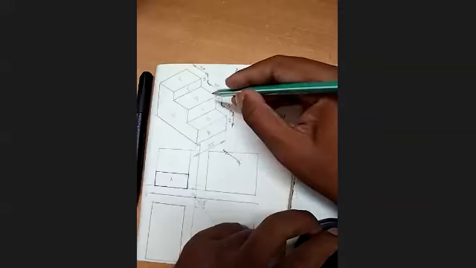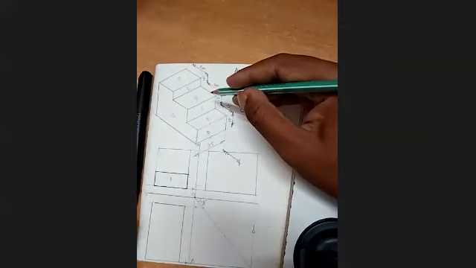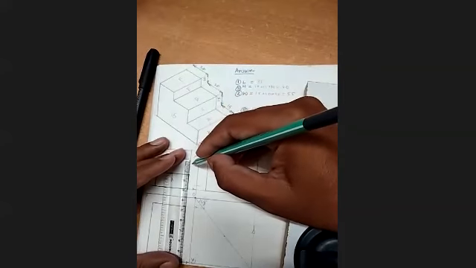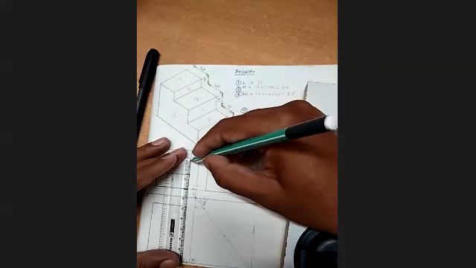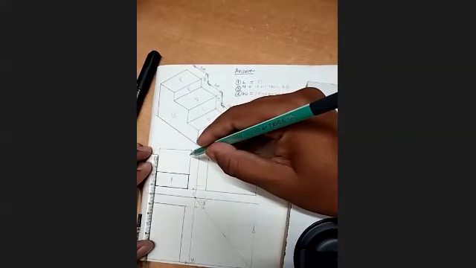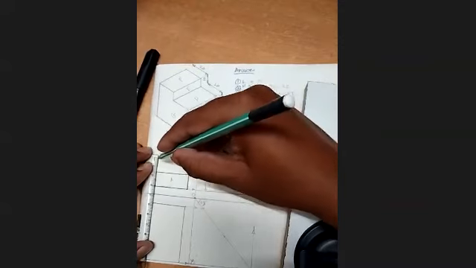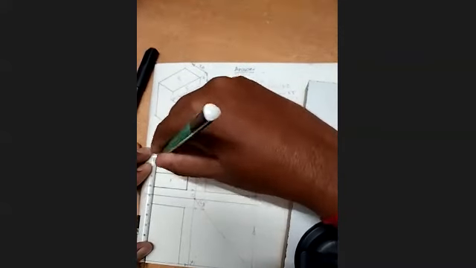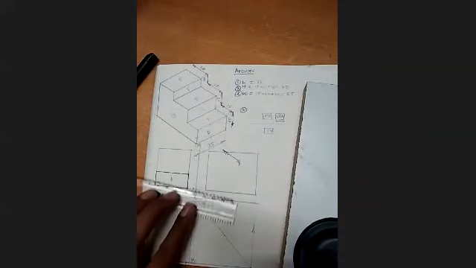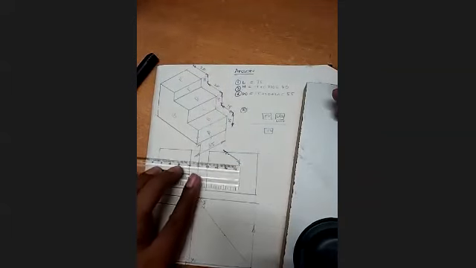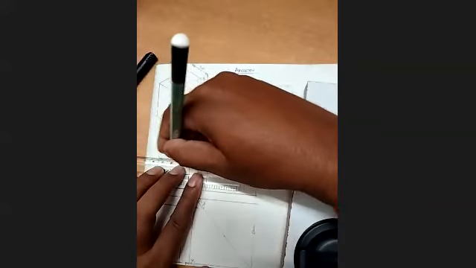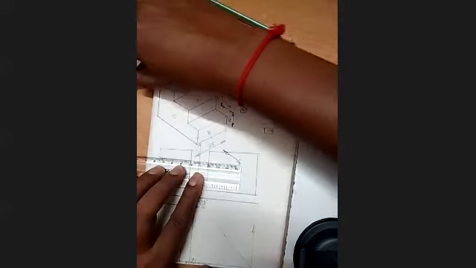Then we have to mark 15 on both sides. So we'll take the 15 and mark the point here. Again, we'll mark the point on this side also. Otherwise, with the roller scale, you can roll and draw and get the line easily without taking the points. Anyhow, you will get the point here, 15.